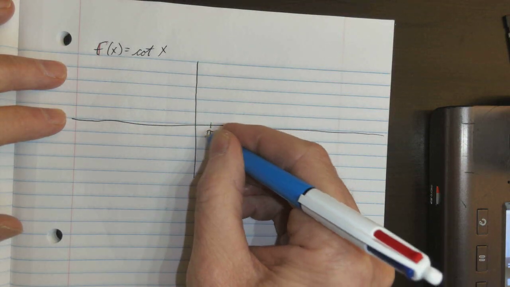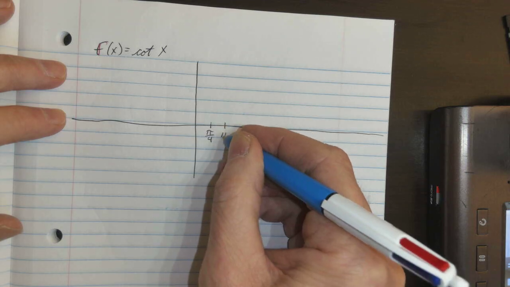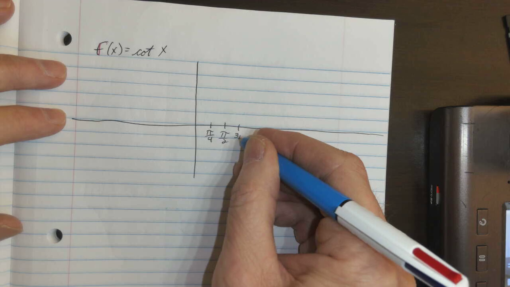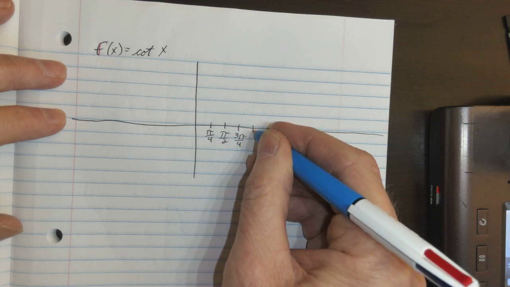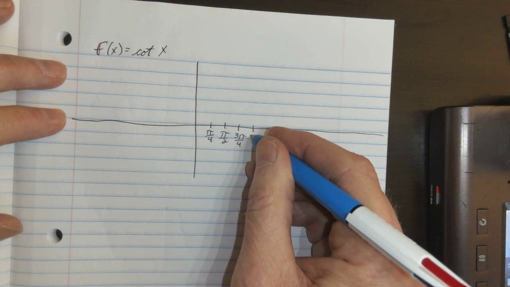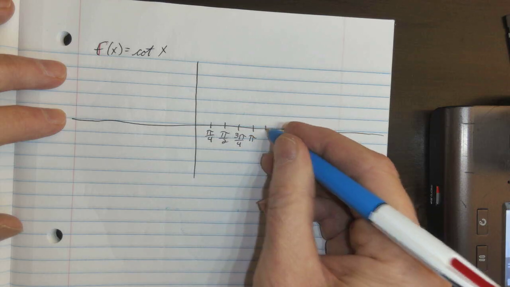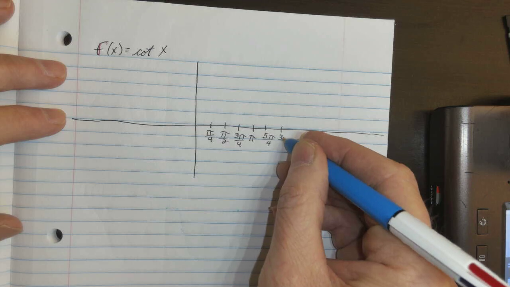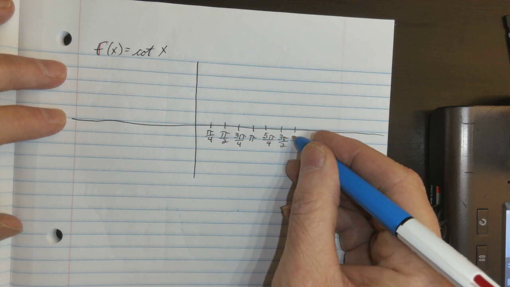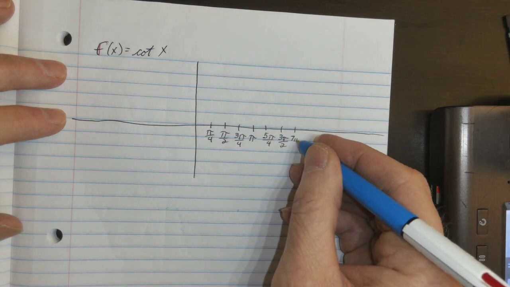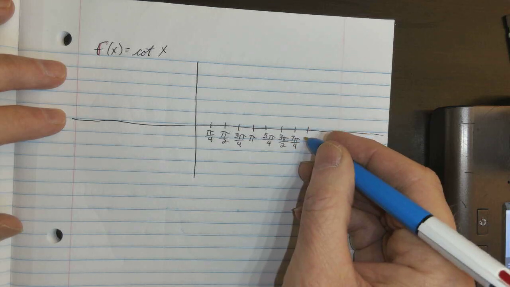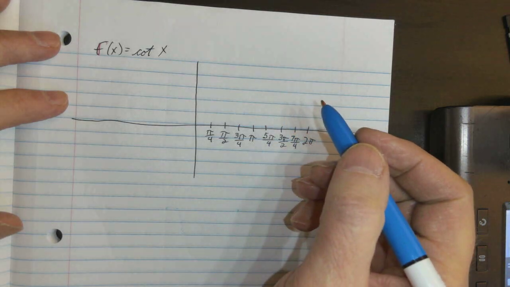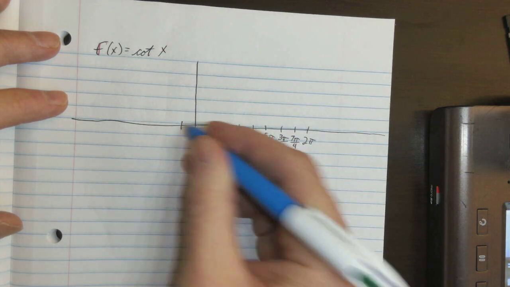Let's go pi over 4s again. Pi over 4, pi over 2, 3 pi over 4, pi, 4 pi over 4, 5 pi over 4, 6 pi over 4, 7 pi over 4. Did I go this far on the other one? 8 pi over 4 is 2 pi.